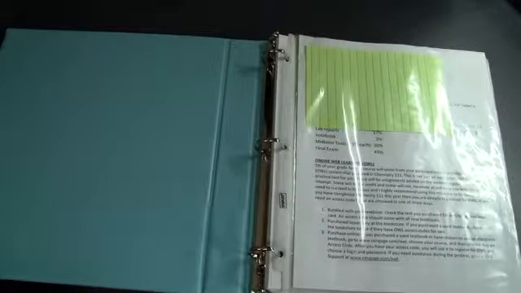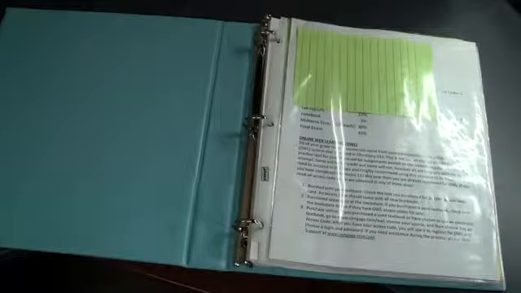So that's basically just a quick little run through of what my binder looks like. It's pretty simple, but it's a little bit different than how I used a binder in high school. I know a lot of people use notebooks, but I just find that binders are better for handouts and everything like that. So I just wanted to show you that really quickly. I know a lot of people have been asking to see what my setup was, so I just wanted to show you that.